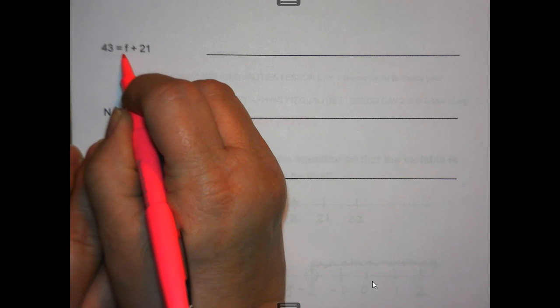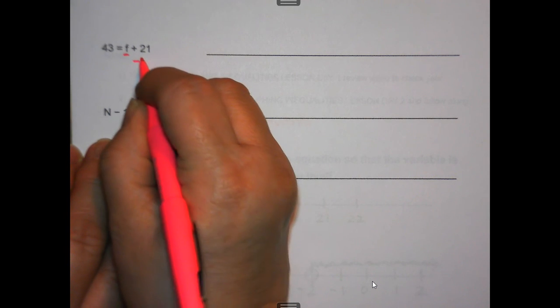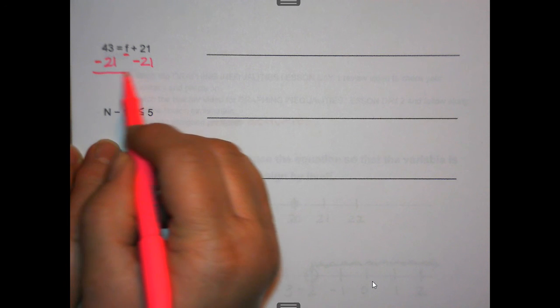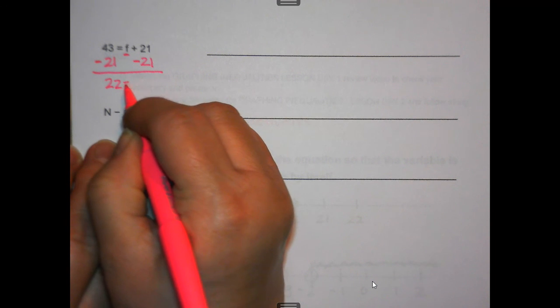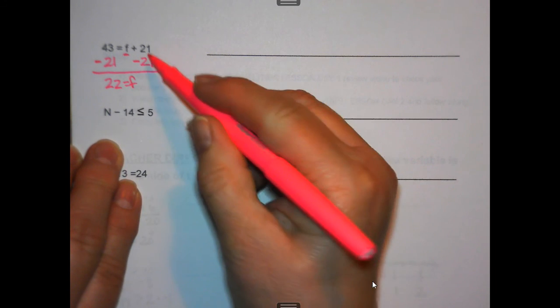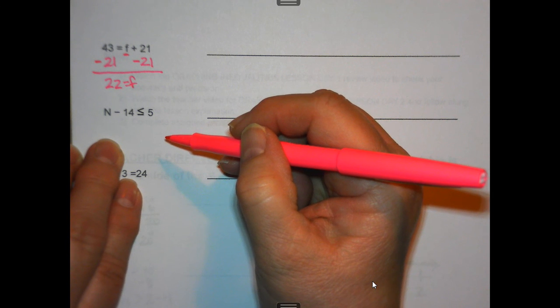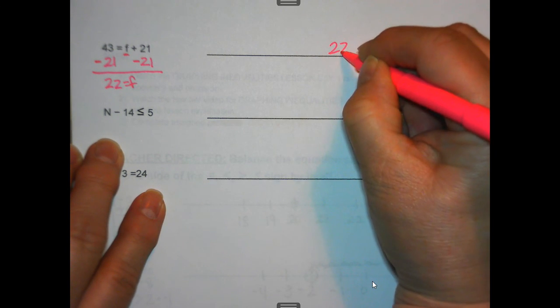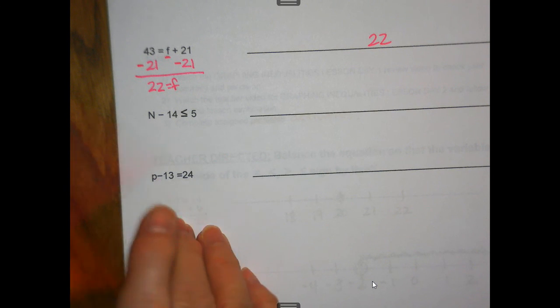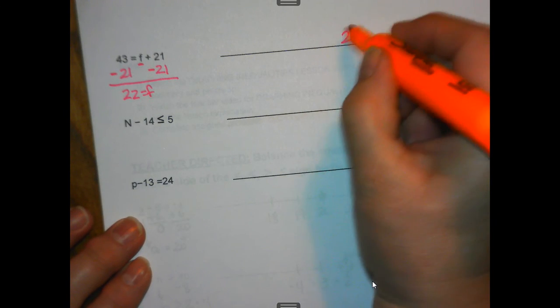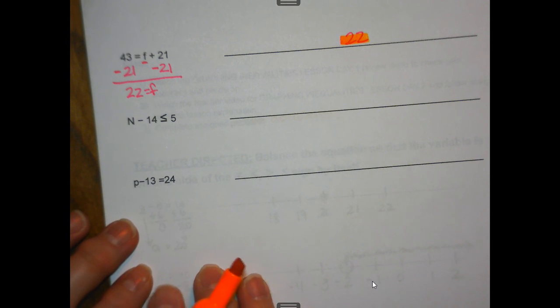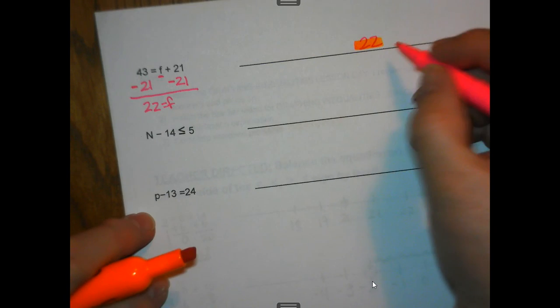I'm going to try to get the f by itself, so I'm going to subtract the 21 from this side. Whatever I do to where the variable side is, I'm going to do the same thing on the other side. So I subtract 43, subtract 21, I get 22 equals f, and 21 subtract 21 is 0. So I'm going to pick a place, I'm going to write my 22, and because that's what it equals, I'm going to go ahead and just highlight that 22. And if I could draw a circle around it, I'd draw a circle around it to show that that's the only answer that I could have.